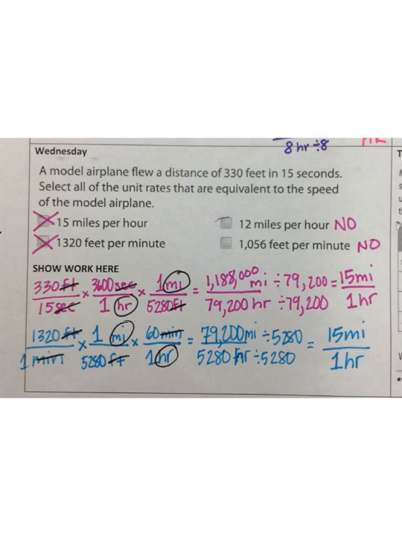Then what I did in blue is I converted 1,320 feet per minute into how many miles per hour that was. And I ended up getting that it was 15 miles per hour. So once I knew that that one worked, I knew that 1,056 feet per minute was not going to work, because it was also in feet per minute, and I already found that it is equal to that.